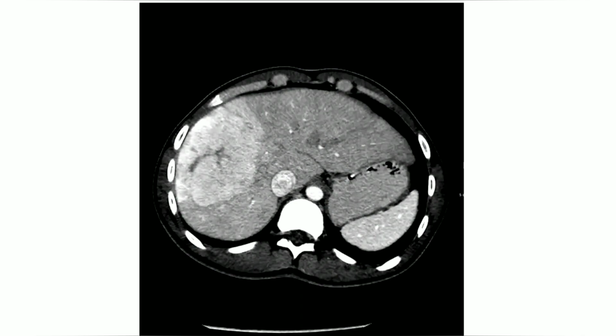It's not HCC, but other liver cancers could be fibrolamellar carcinoma, because there is a central hypodense scar which is non-enhancing. So this is most probably fibrolamellar carcinoma. Okay. Excellent. What is the most common differential diagnosis for fibrolamellar HCC?